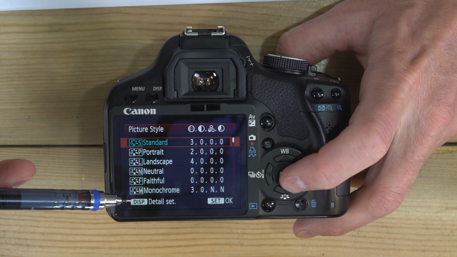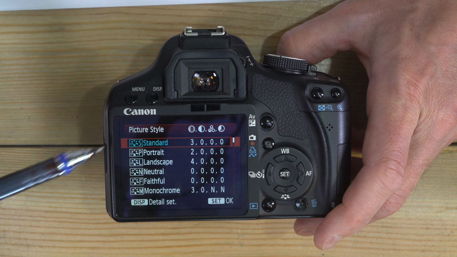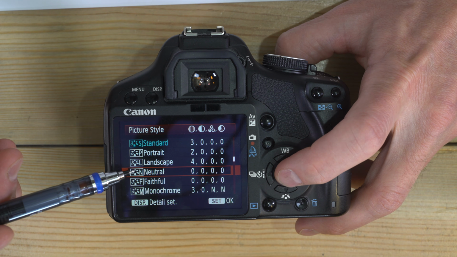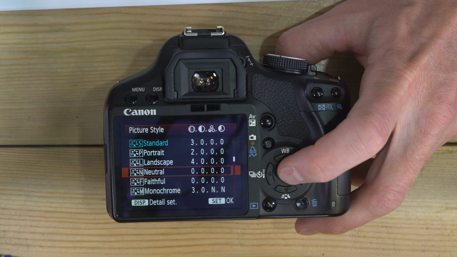Picture style. These are your different picture style options that we talked about with this button down here in the second video. I'm going to stick with the same advice I had. Keep it at something like standard or neutral. Actually, neutral and faithful are probably your best because they don't have any modifications.